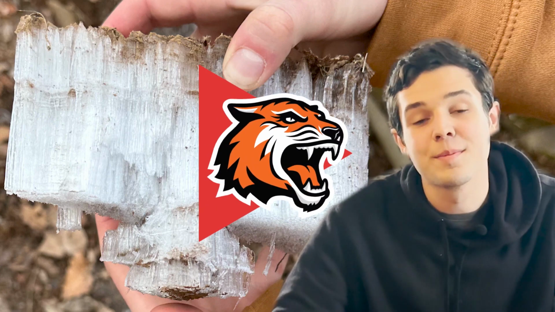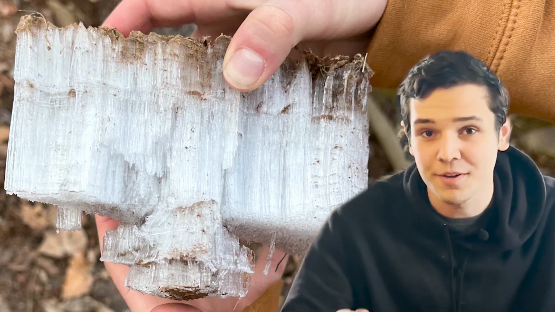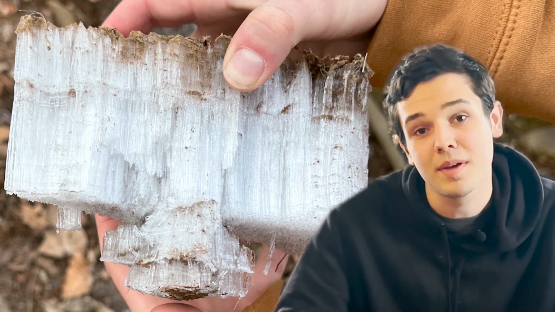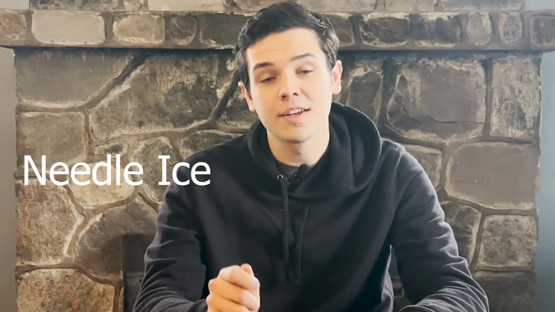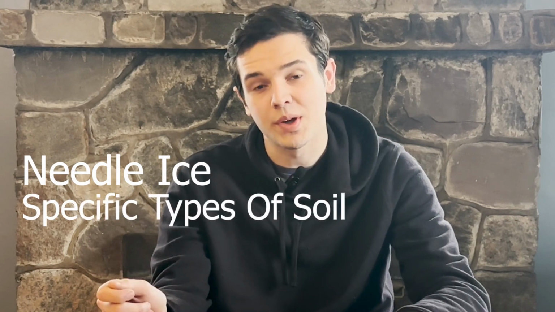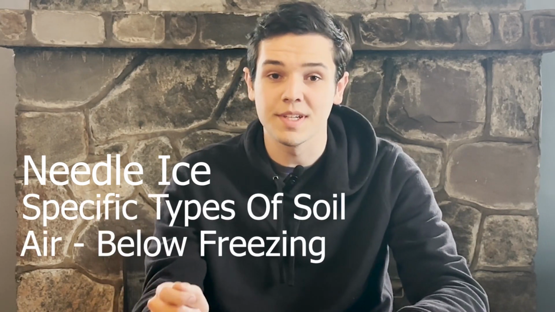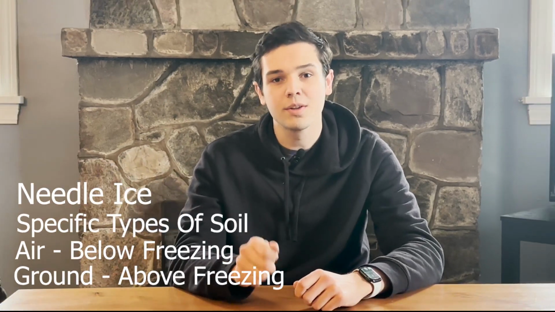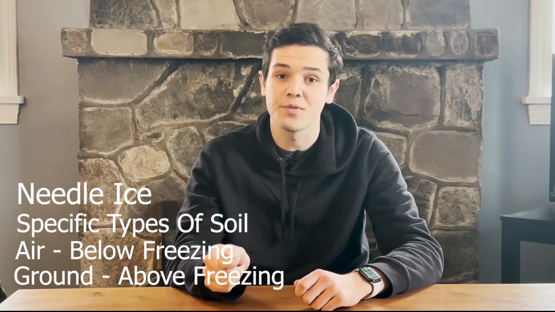This impressive ice formation is called needle ice. If your town or city recently experienced a cold snap, there's a chance you may be able to find it outside. Needle ice can only form in specific types of soil when the air is below freezing and the ground is above freezing. Each of these requirements clues us in to how these ice pillars form.